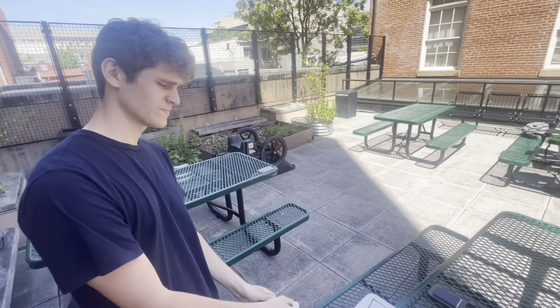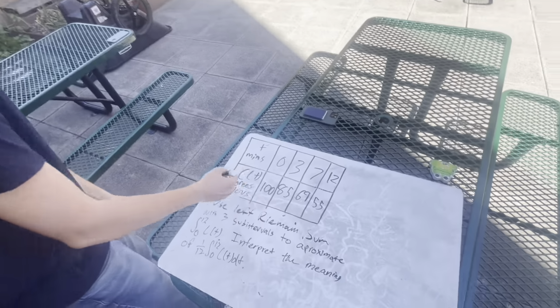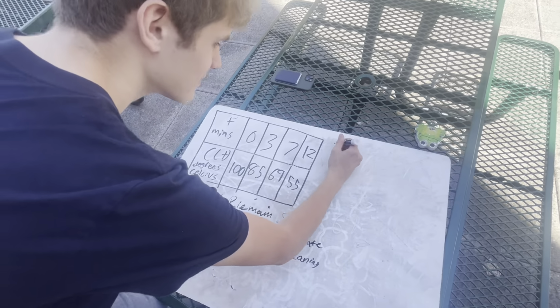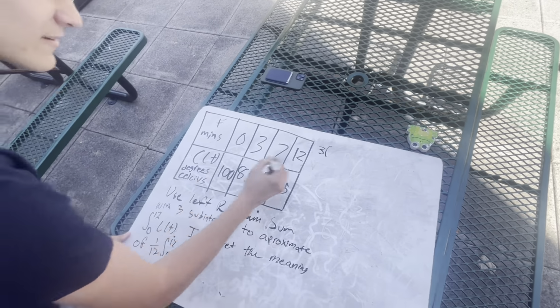So the first step is to use the left Riemann sum. So what's that? 3 minus 0 is 3 times 100.